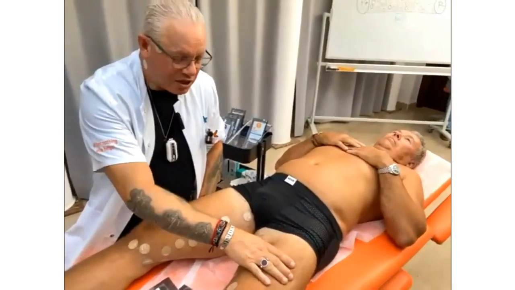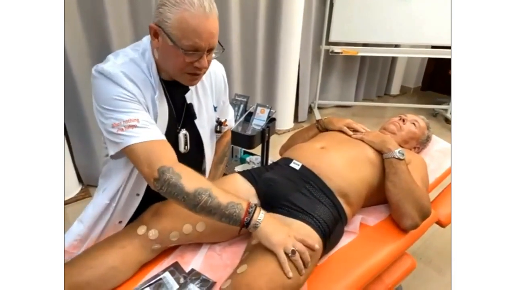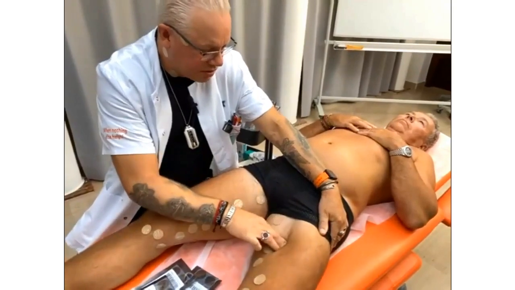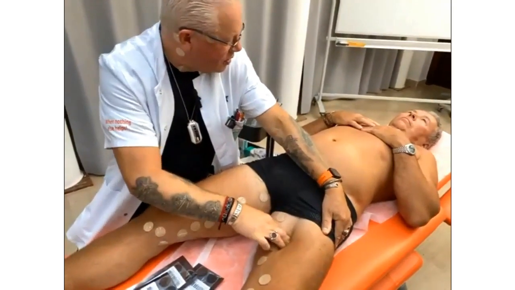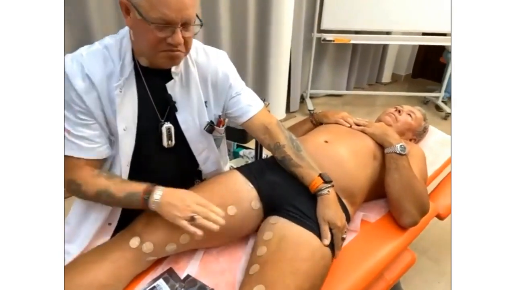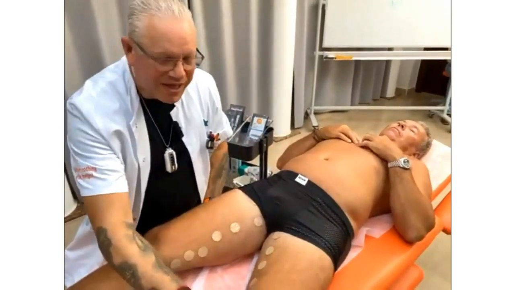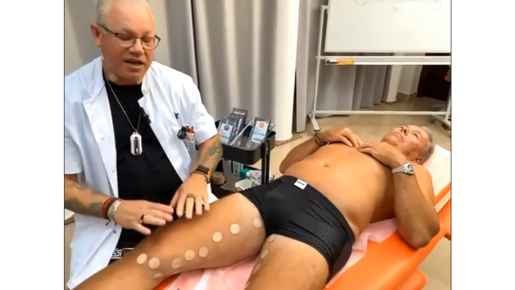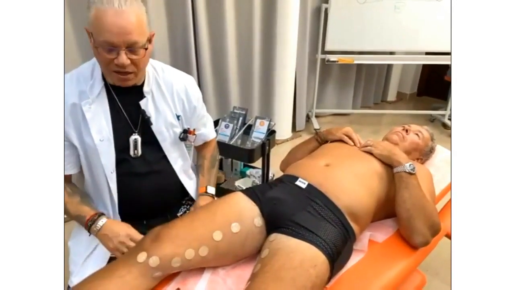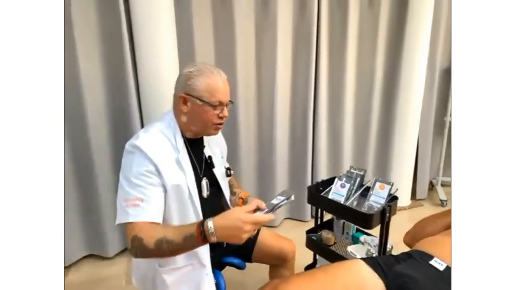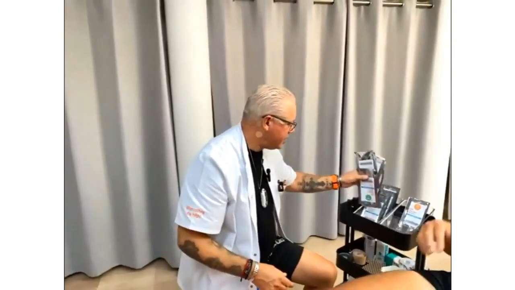Okay, I will check the adductors again. And now with some more pressure, are you ready? How is it now? Feel pressure, but not really. But no pain? It's good. We never let a patient go out with less than 50% pain reduction. So if you turn over to your stomach, I will check the backside of your legs.